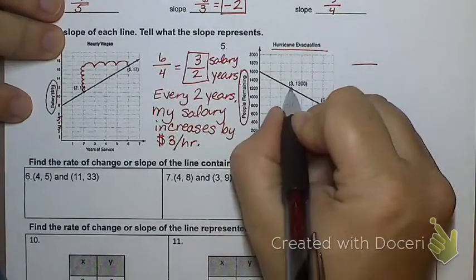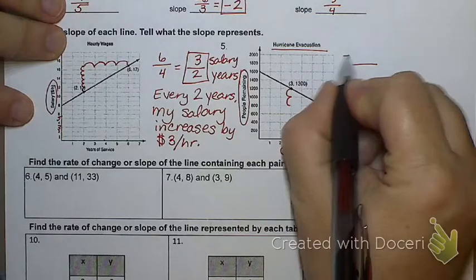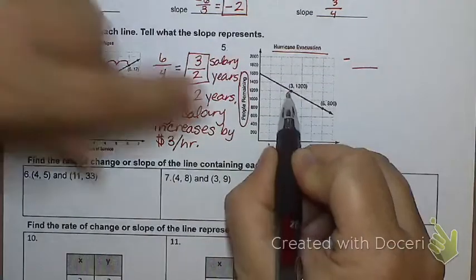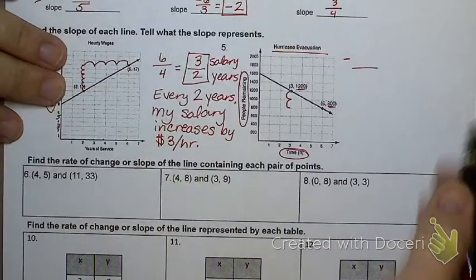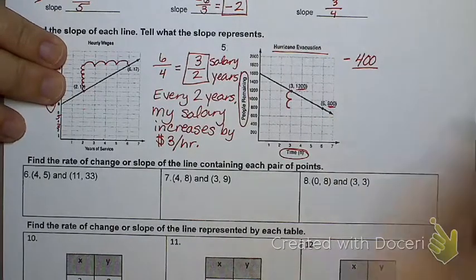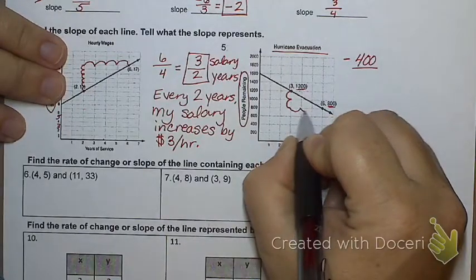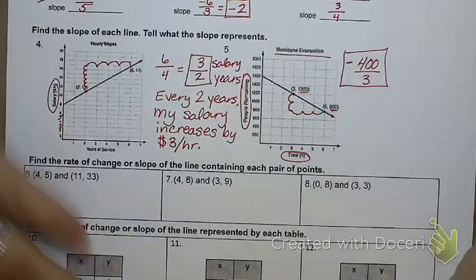Are we counting on by ones in the x direction? Yes. Are we counting by ones in the y direction? No. So my rise I have to be careful with. My rise, it looks like it's only going 2, doesn't it? Technically it's going negative. But it's really going from 1,200 to 800. So how far is it going? 400. And what's my run? 3. So that's my slope.